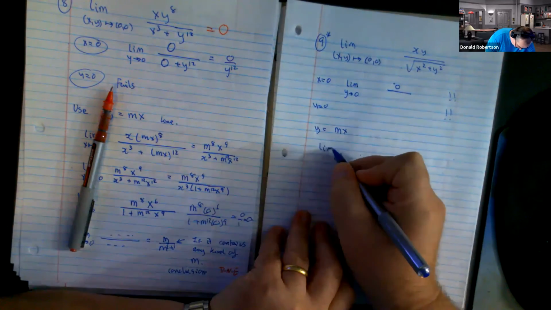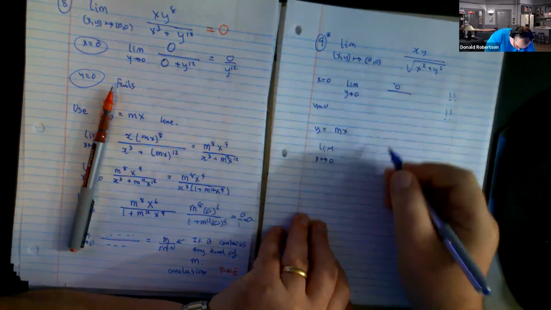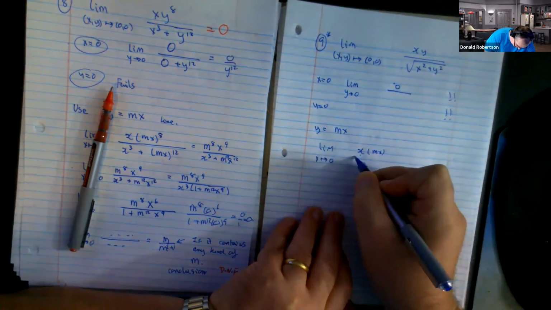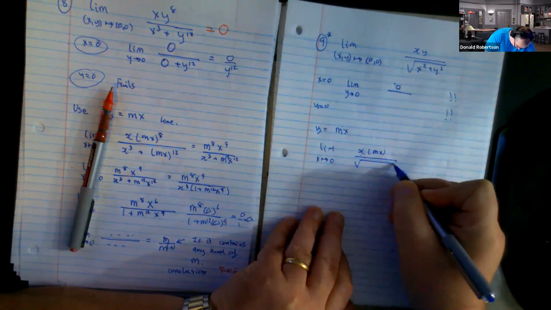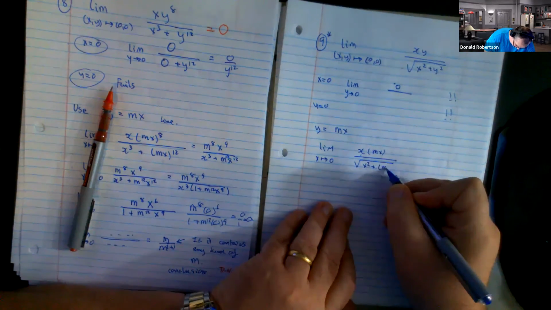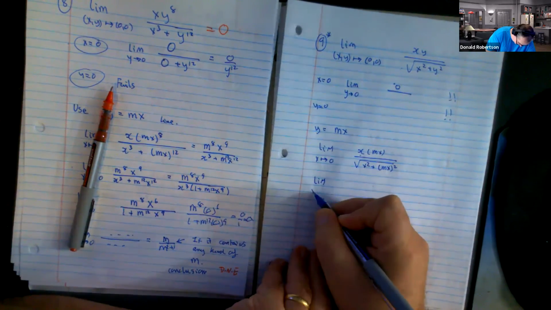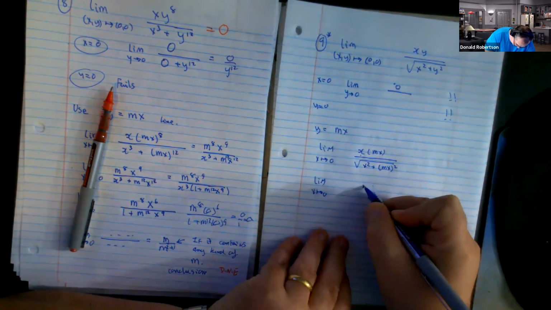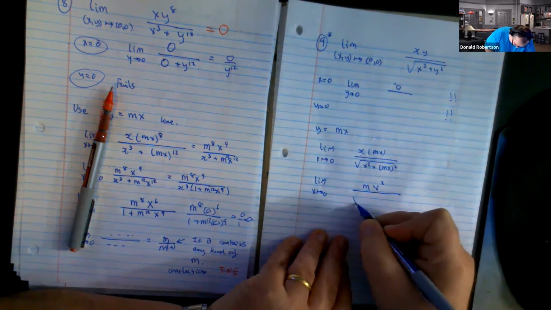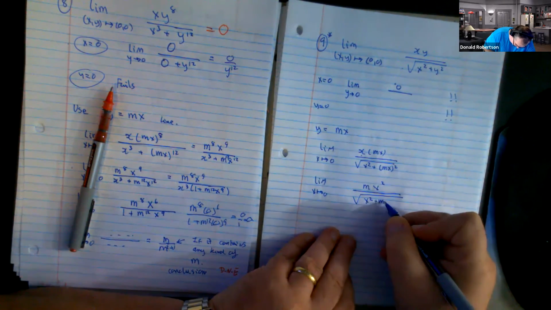So it's now going to become the limit as x tends to 0 of x times mx over the square root of x squared plus mx squared. And so that becomes mx squared. And this fella is going to be x squared plus m squared x squared.